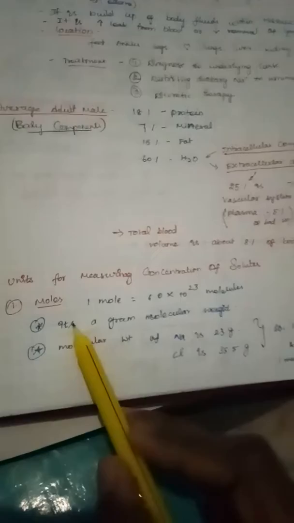Okay, first of all, what is meant by moles? A mole is a gram molecular weight. You just have to know the definition is gram molecular weight, and 1 mole is equal to 6 into 10 to the power of 23 molecules or atoms or whatever.